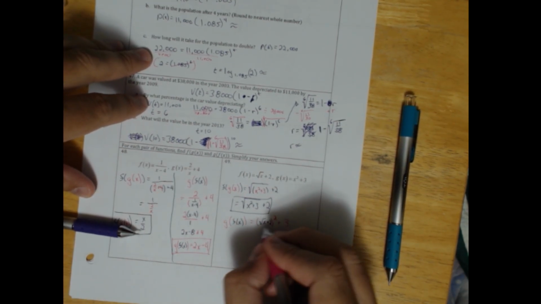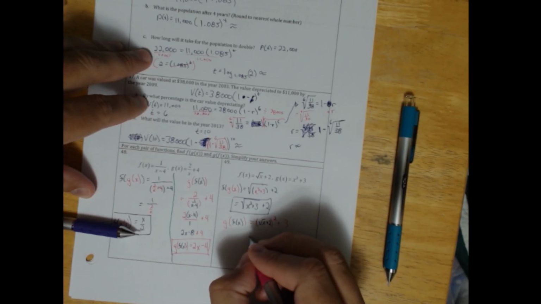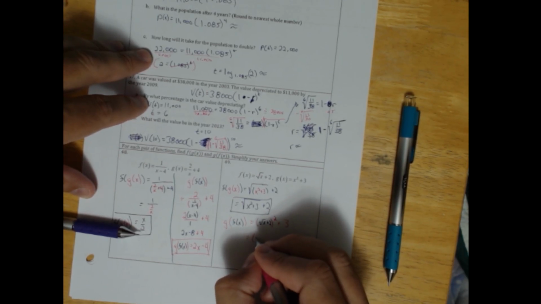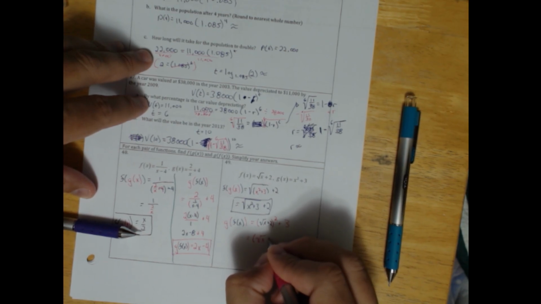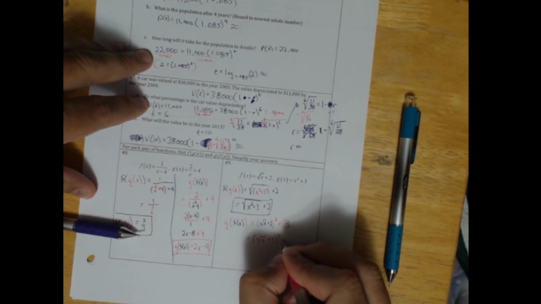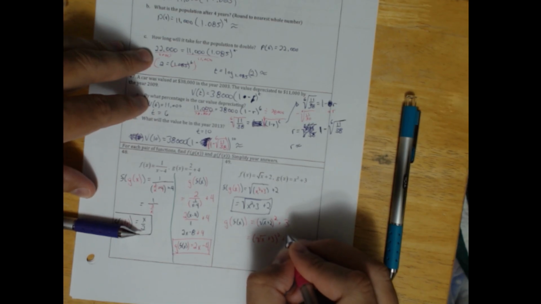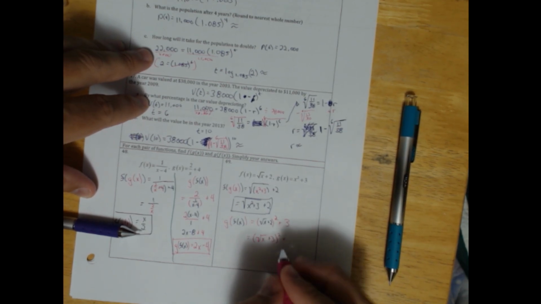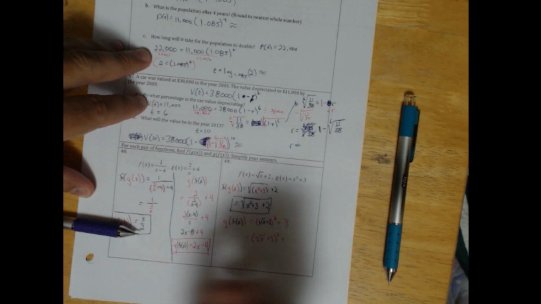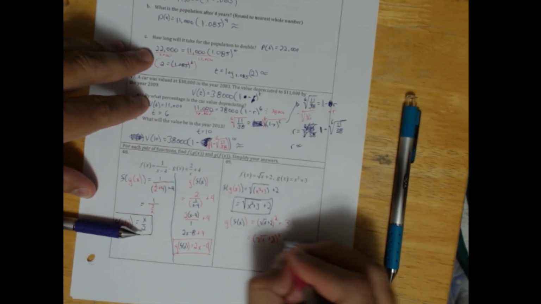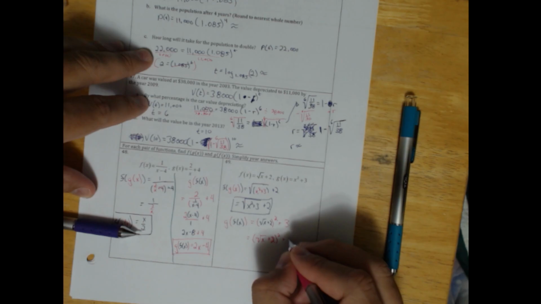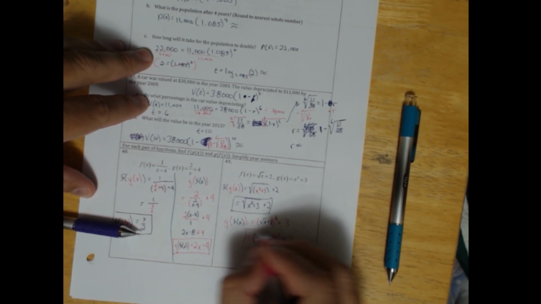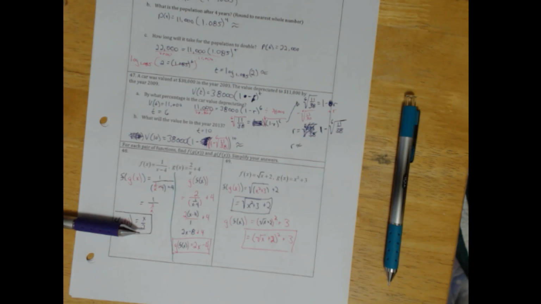I'm not looking for the expansion. So our final answer will just be the square root of x plus 2, squared, plus 3. There we go. And that concludes video 5.